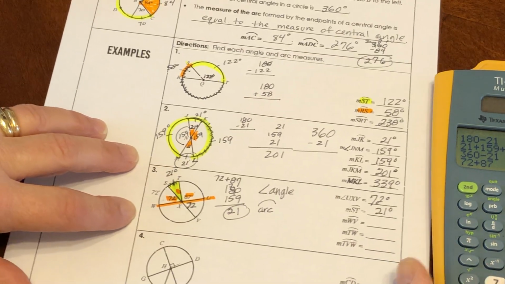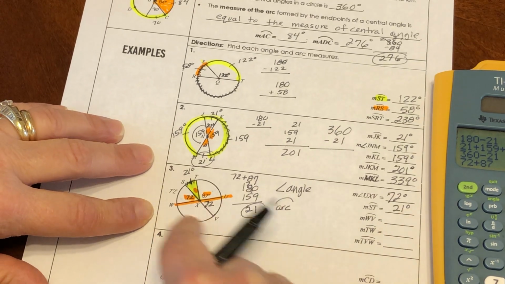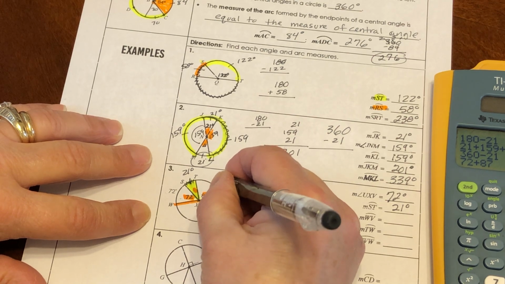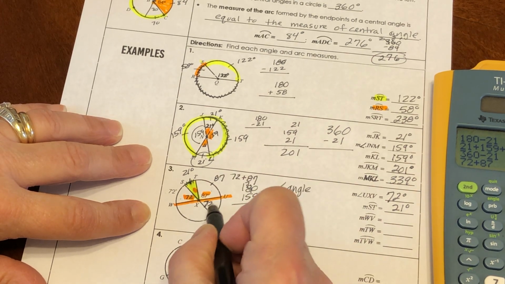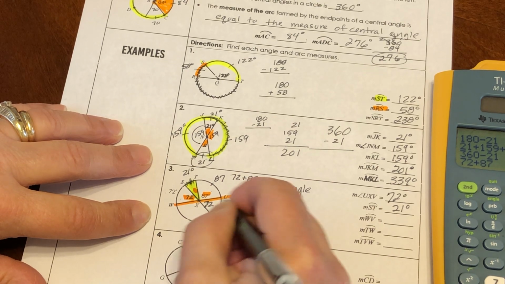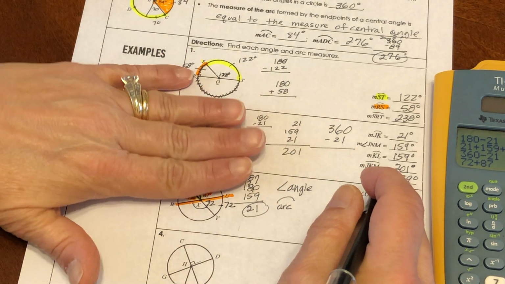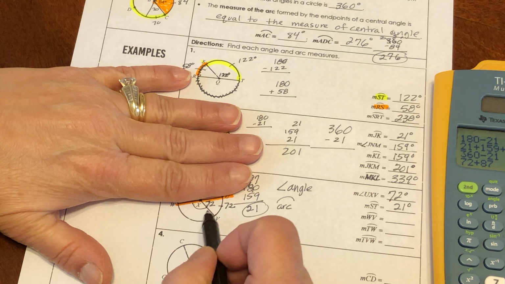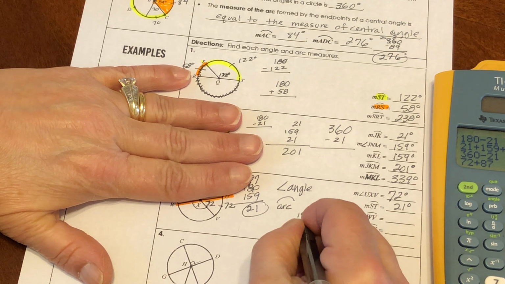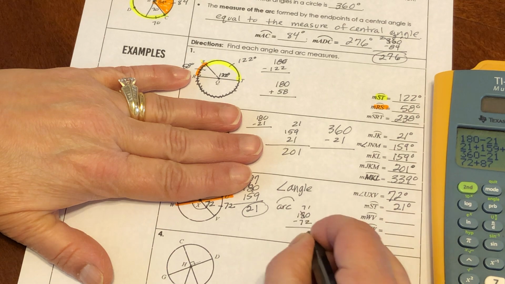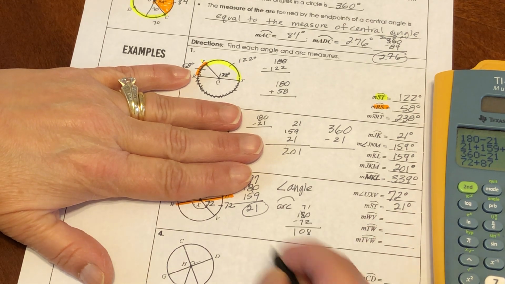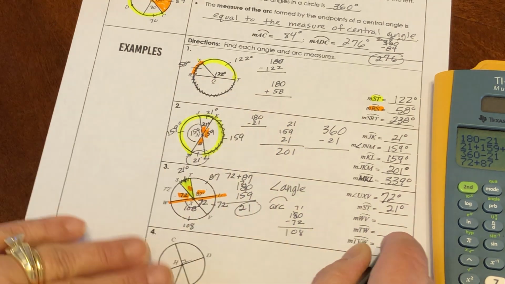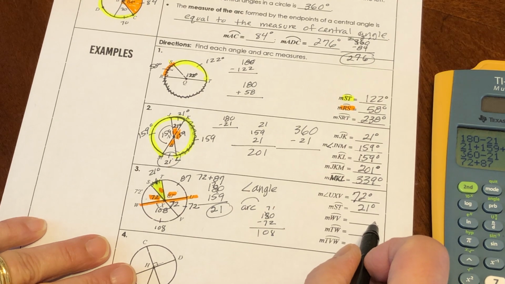21 degrees. So before I start filling out the rest of these, maybe I'd like to figure out how much. I know that this is 87, so this is 87. I know that this is 72, so that means this will be 72. I don't know what this is, or do I? Isn't it that these two together have to equal 180? So 180 minus 72, bam, 108. So I know this is 108. So that means the arc length is 108. So easy peasy, now I can answer these problems.